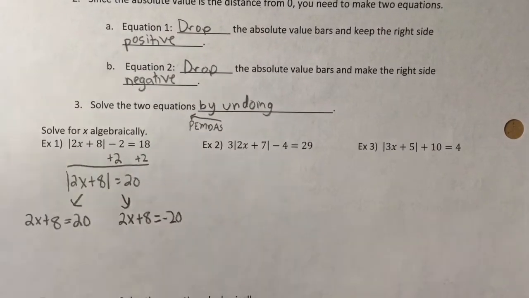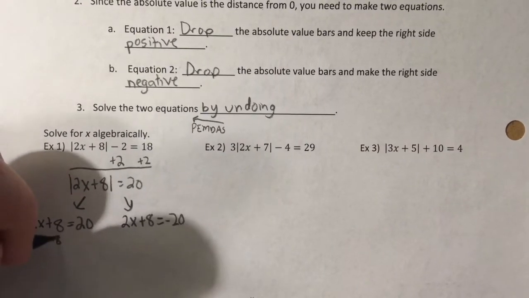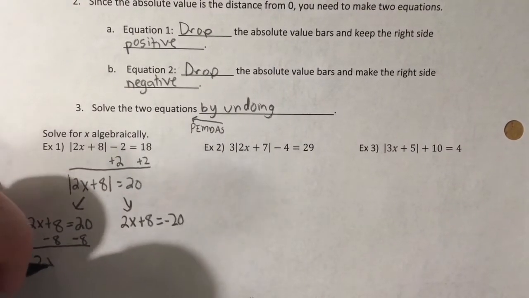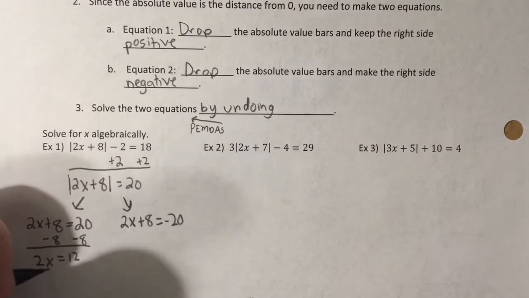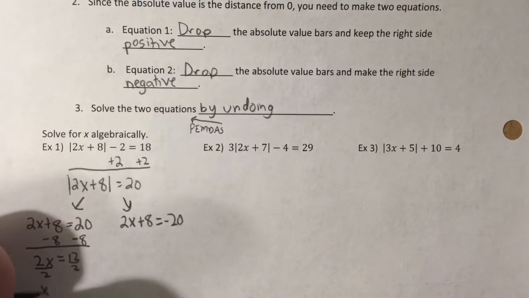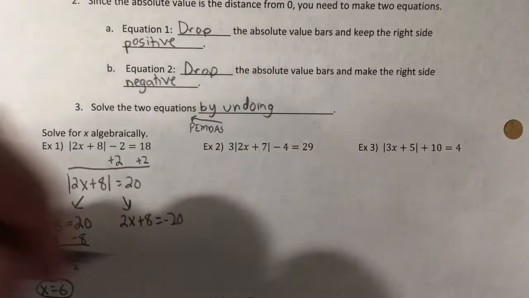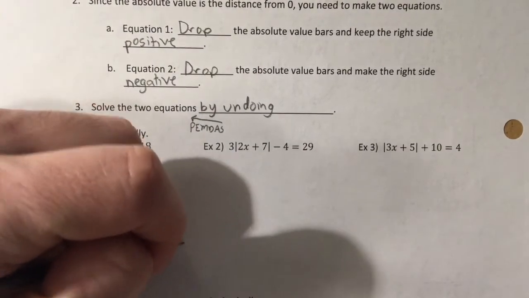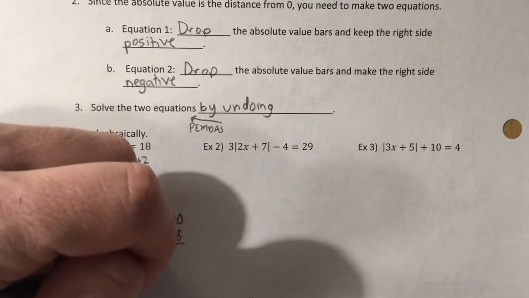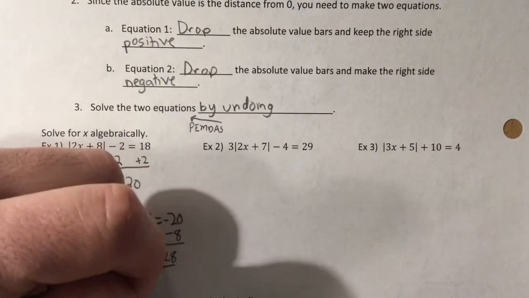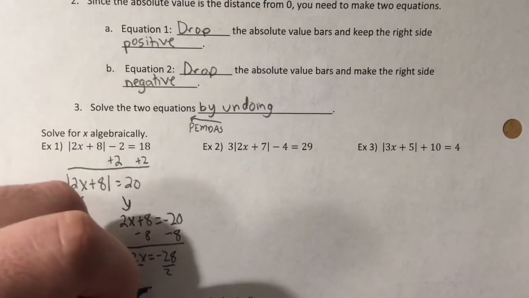So now I'm going to solve by undoing for these remaining equations. Subtract 8 and then divide by 2. So x equals 6 as one answer. And then I'll subtract 8 and divide by 2 again, and x is equal to negative 14.